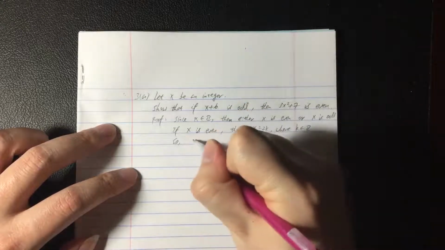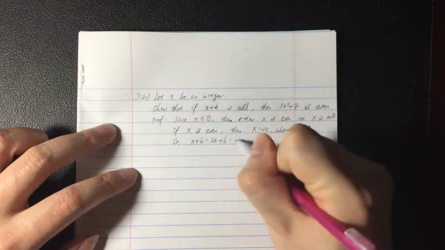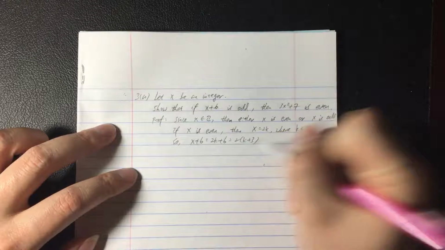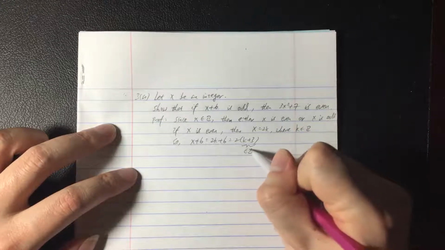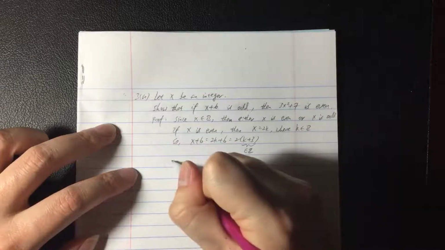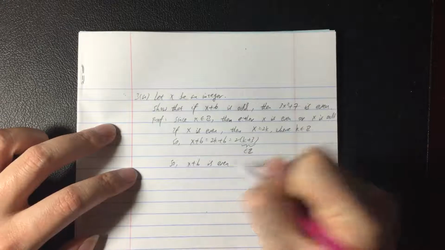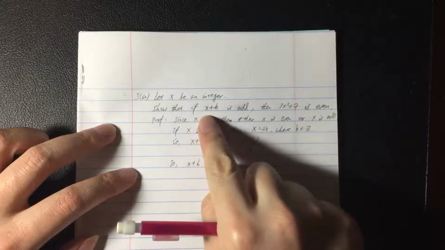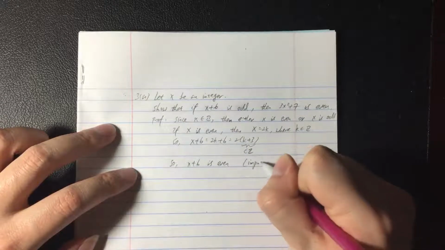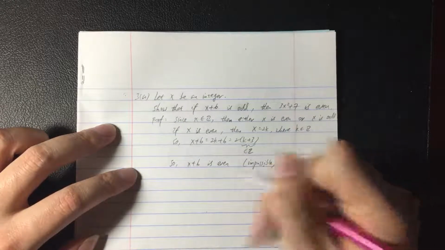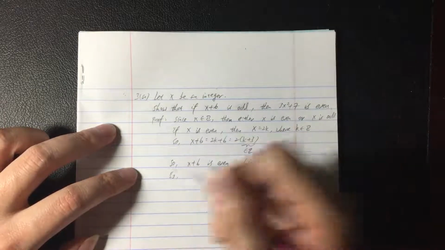So x plus 6 equals 2k plus 6, which is 2 times k plus 3. Since k is an integer, k plus 3 is also an integer. So x plus 6 is even, which is impossible because x plus 6 is odd. That's impossible. So x cannot be even. That means x must be odd.